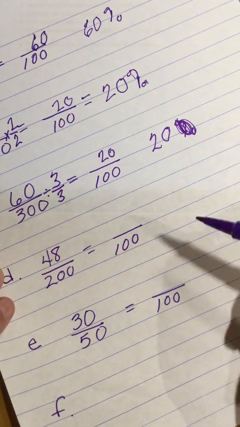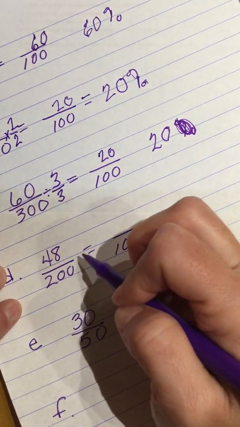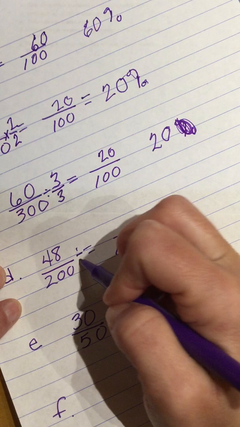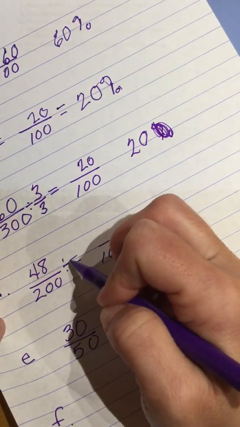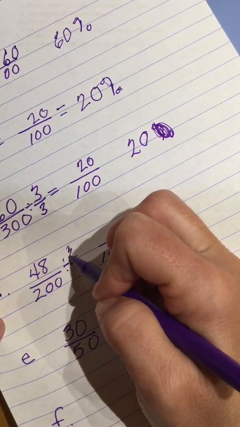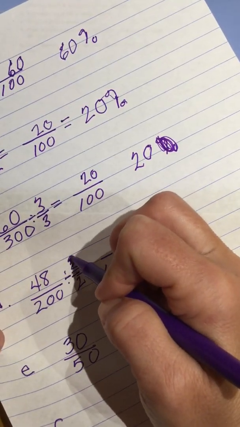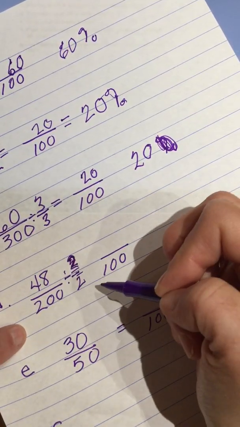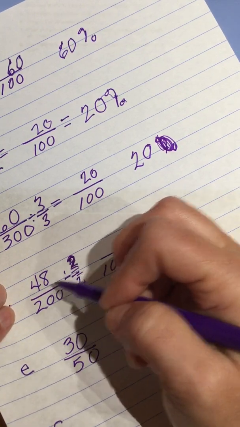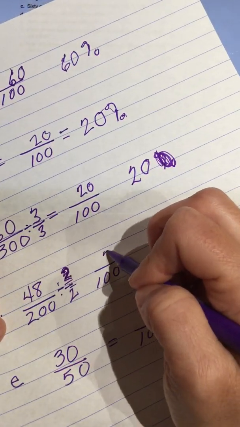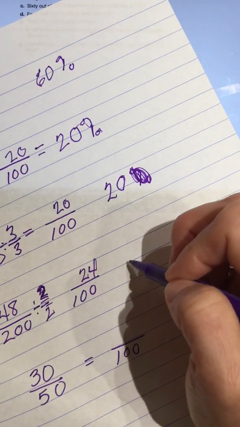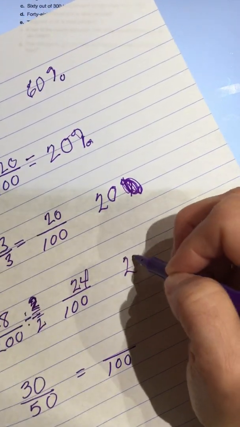Well, guess what? I need to divide. To go from the larger number to the smaller number, I'm going to need to divide. So I'm dividing both of these by 2. Okay, 200 divided by 2 is 100. 48 divided by 2 is 24. So I will have 24%.